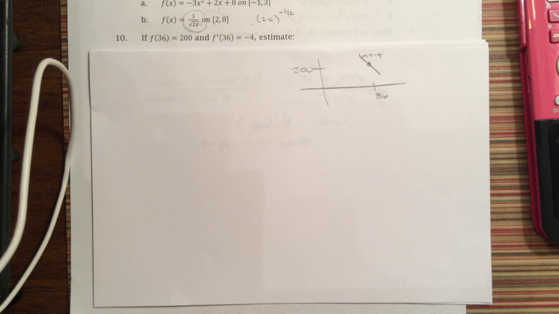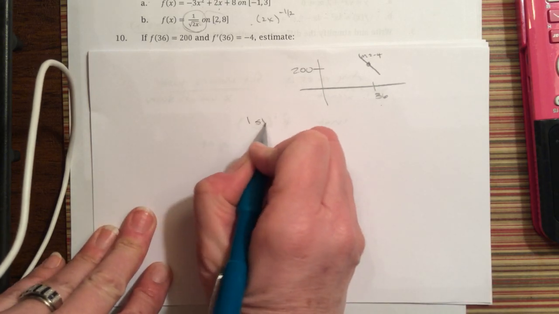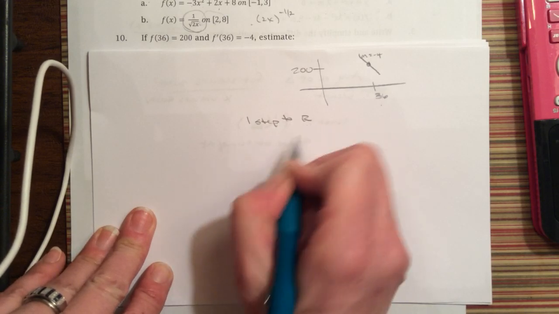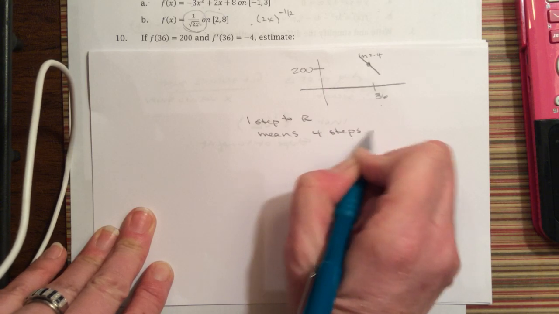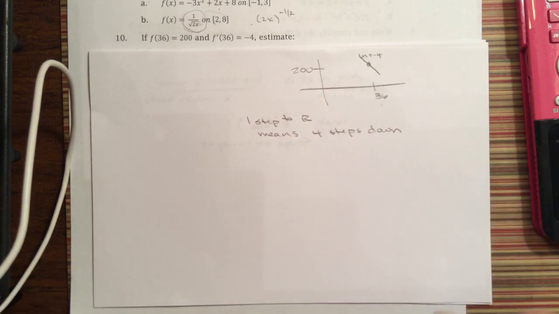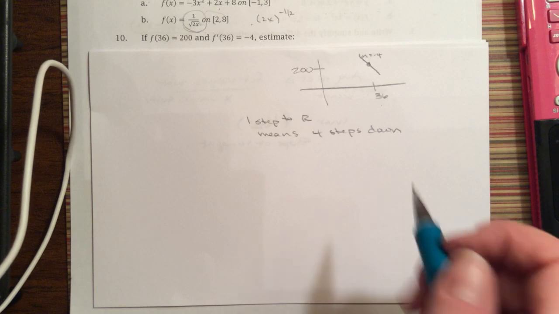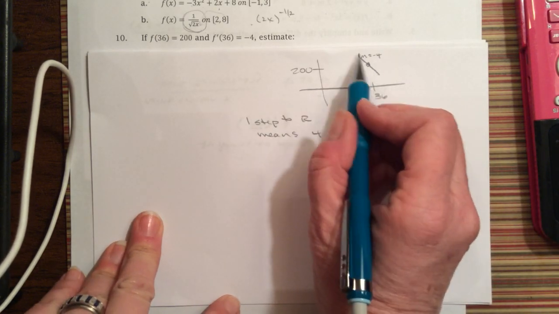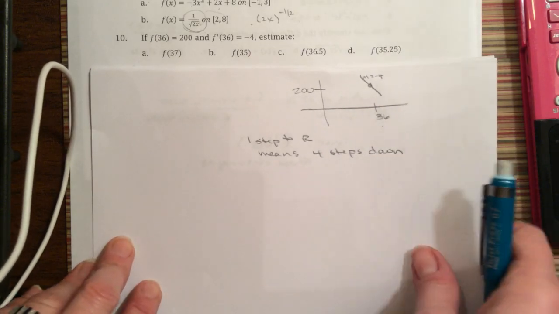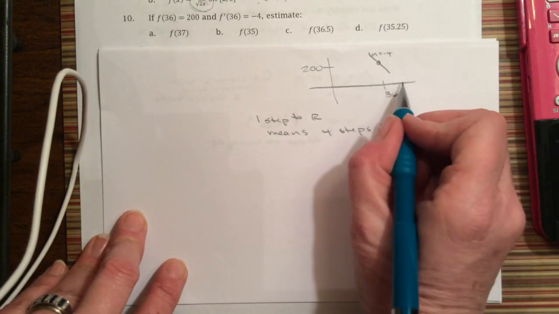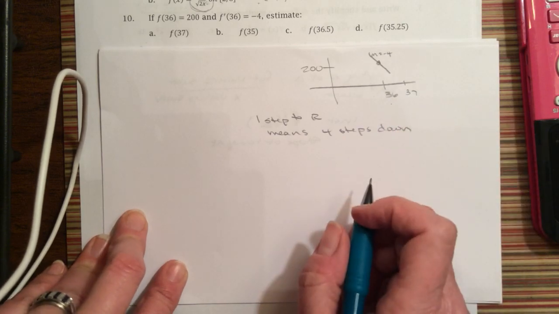So if I decide that I'm going to take a step out to the right, my y value is going to drop 4 units. If I take an entire step out, so 1 step to the right means 4 steps down. And marginal analysis is on the line. I'm using the tangent line to make my decisions about values. So if I want to know what f of 37 is, that is 1 step to the right.